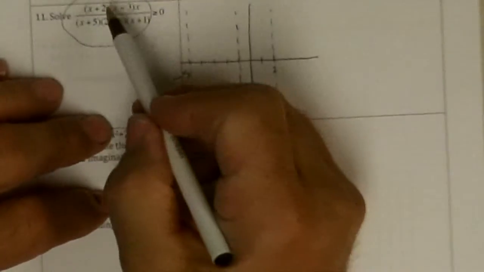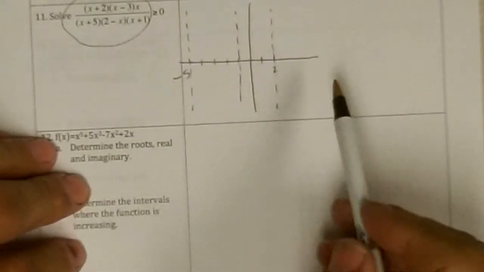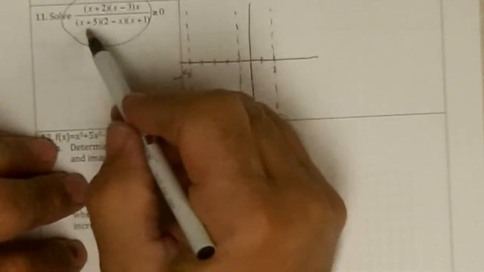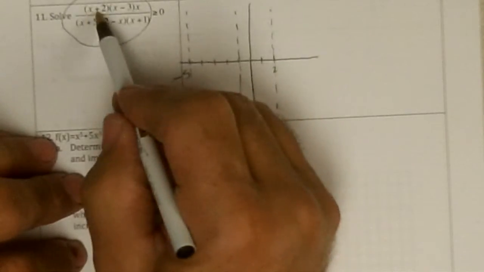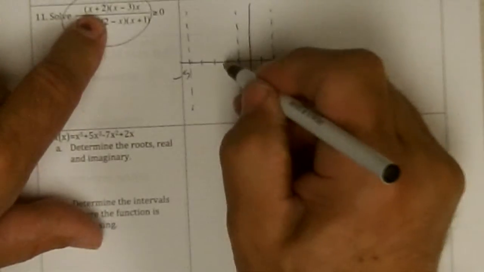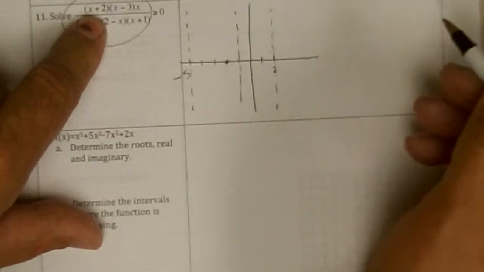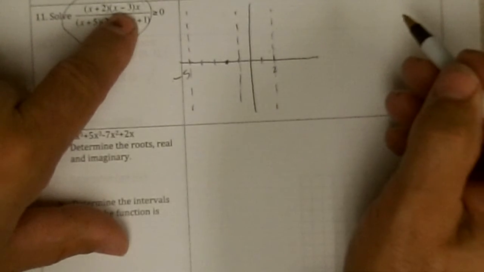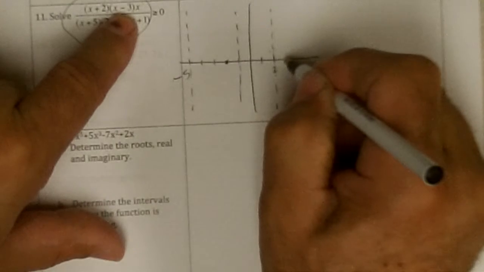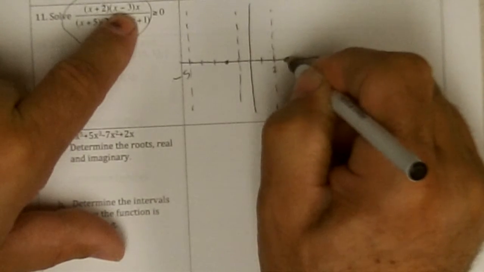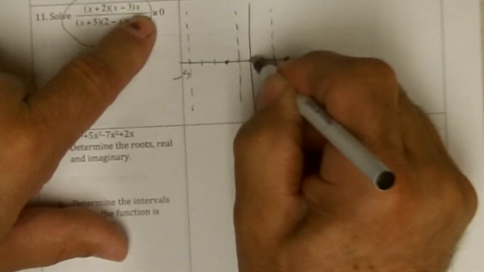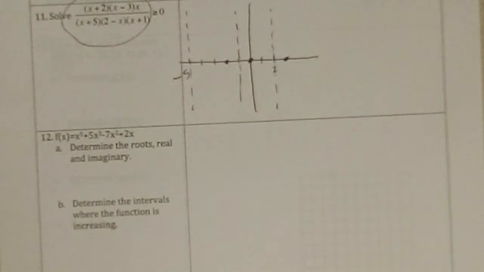Alright, there's also intercepts, x-intercepts, that makes when this whole thing is equal to 0, and that would be when the numerator is 0, at negative 2, so the graph crosses at negative 2, and at plus 3, and at 0. So we have that.